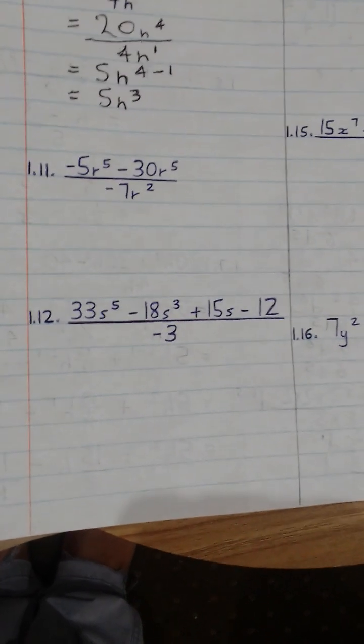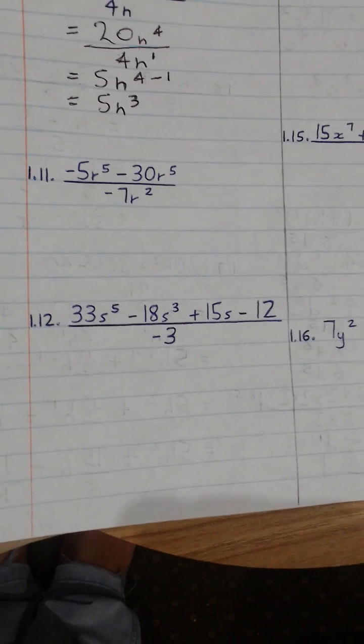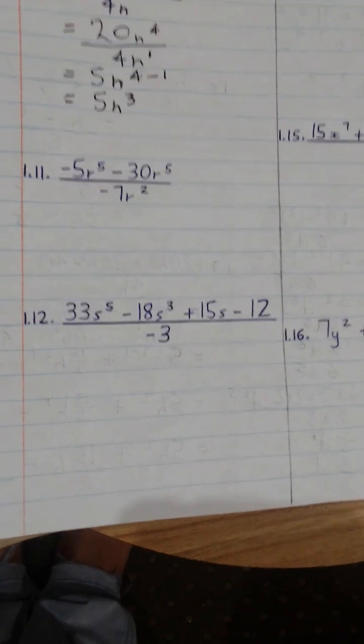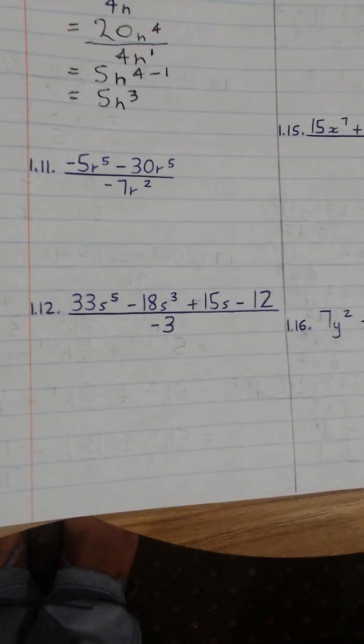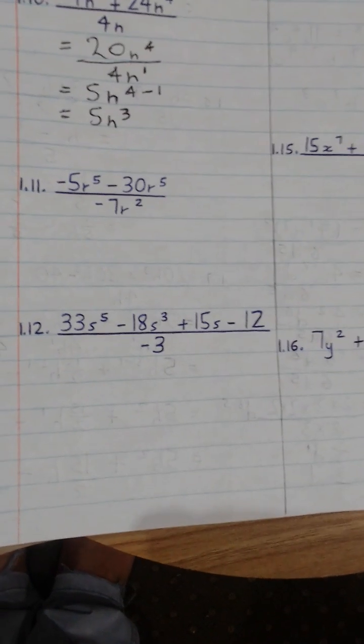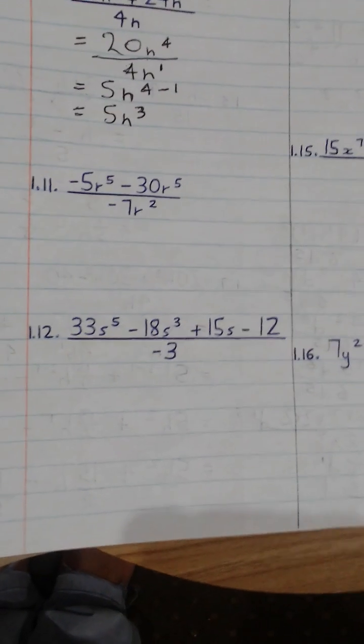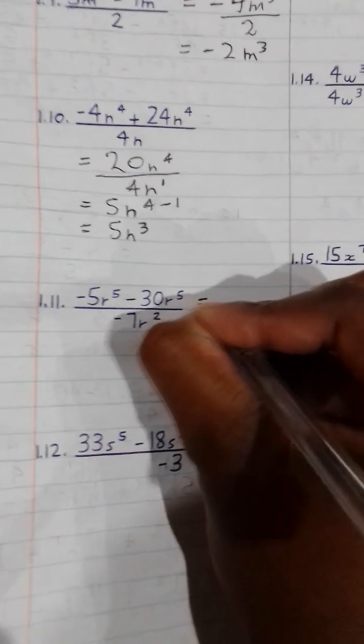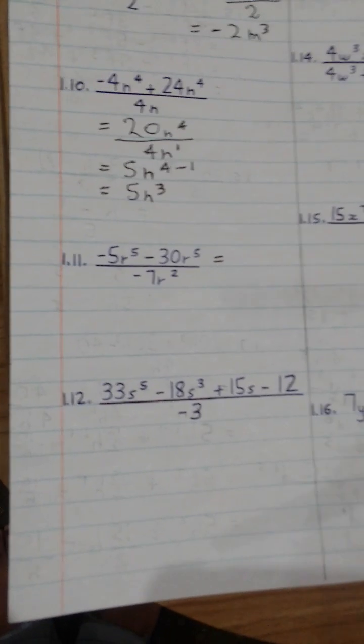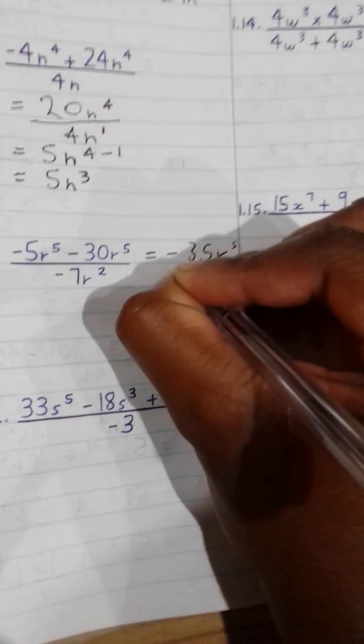1.11, negative 5r to the power of 5 minus 30r to the power of 5 all over negative 7r to the power of 2. So in the numerator you have the same variable, which is r, raised to the same exponent, which is to the power of 5. So we deal with the coefficients. Negative 5 minus 30, it's negative 35r to the power of 5 over negative 7r to the power of 2.